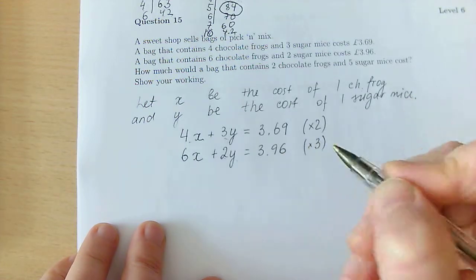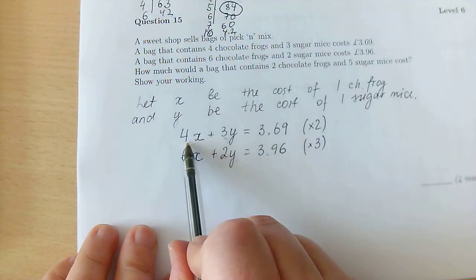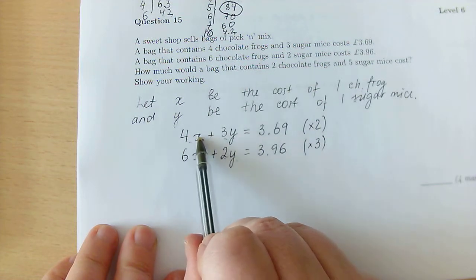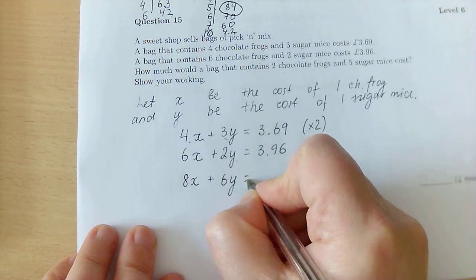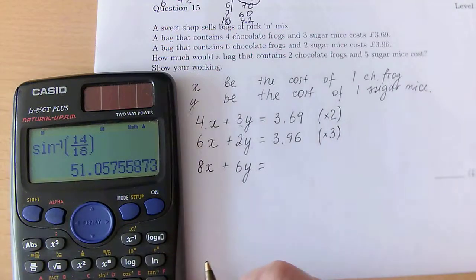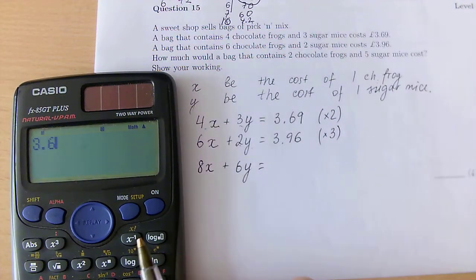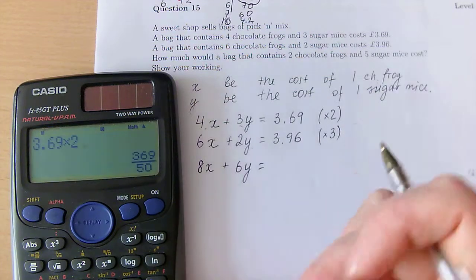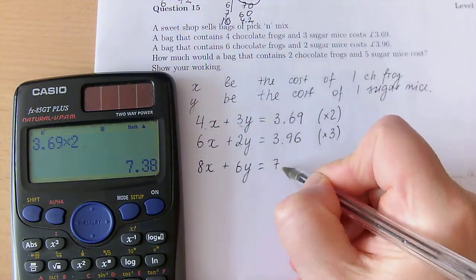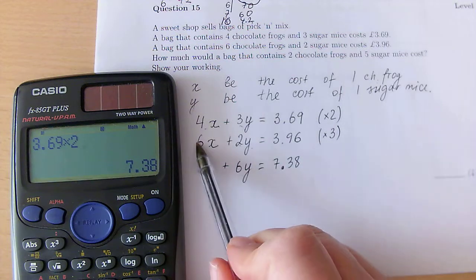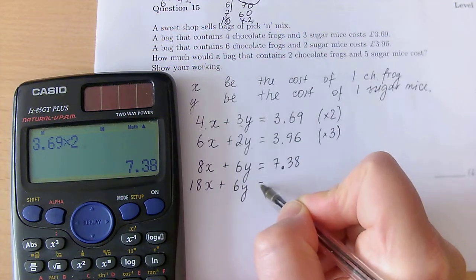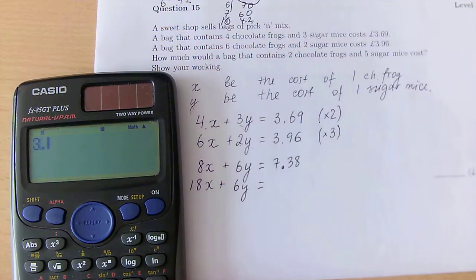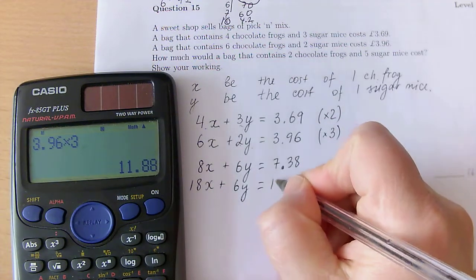Don't forget to multiply everything. 4X times 2 is 8X plus 6Y equals 3.69 times 2 equals 7.38. 6X times 3 is 18X plus 6Y equals 3.96 times 3, 11.88.